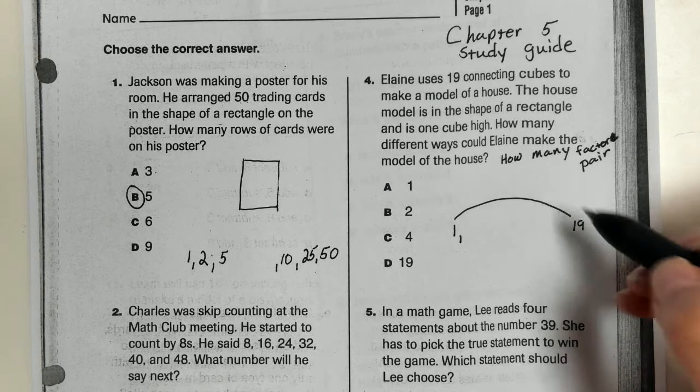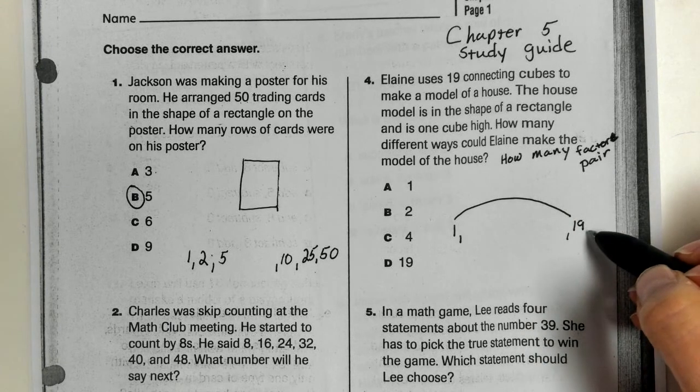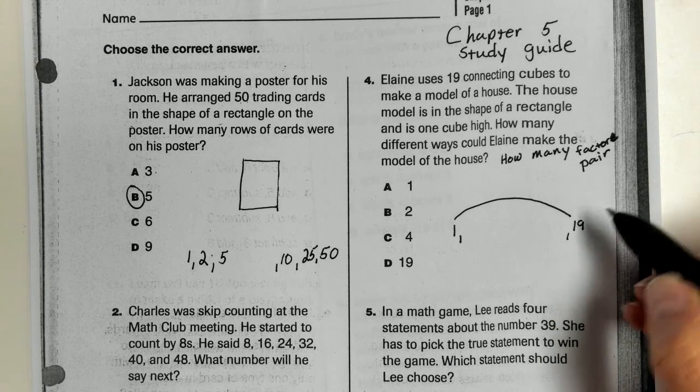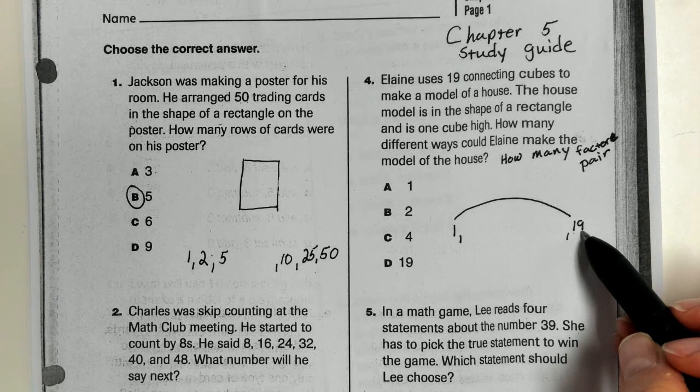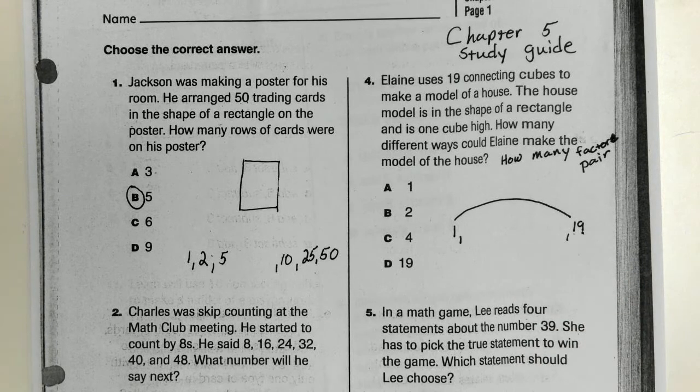All right. 2 is not a factor of 19 because 19 is an odd number. When I check for 3, 1 plus 9 is 10. 10 is not a multiple of 3, so 3 is not a factor of 19.